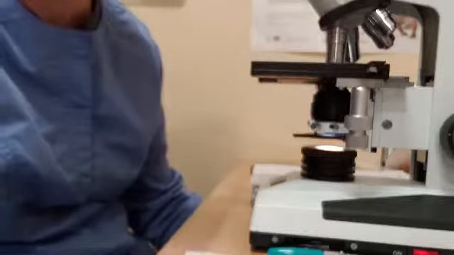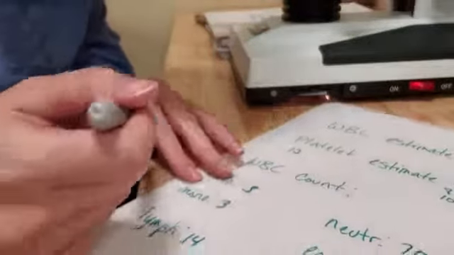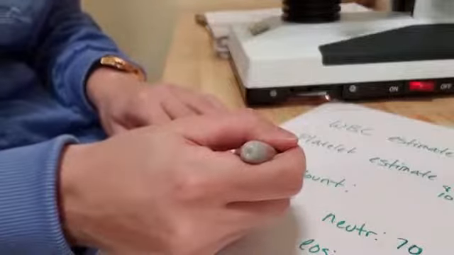So we will average these. 18, 11, 16. We want to divide it by 10. So our average platelet per field is 12. So we want to, I wonder if there's any way I can make it so we can see our calculations a little bit better. So we've got our platelet average is 12.